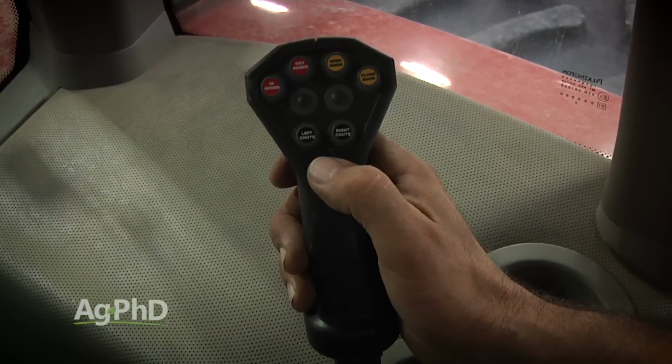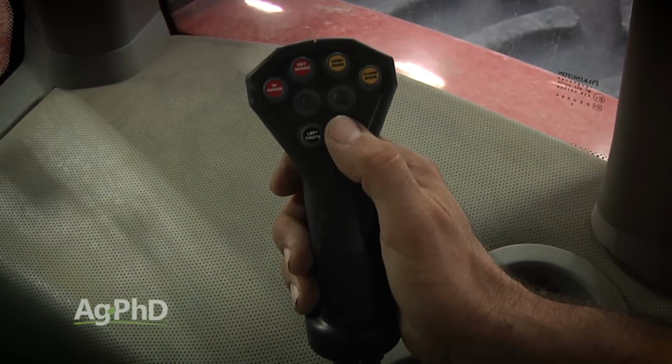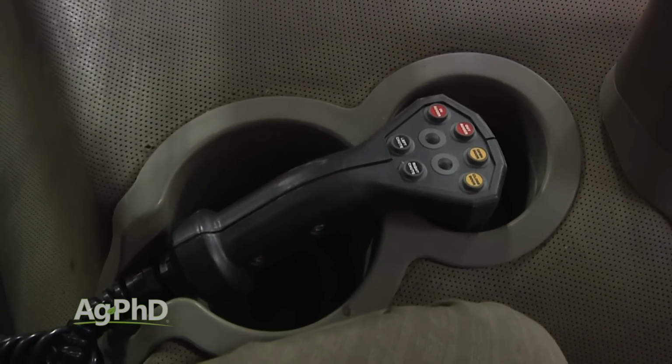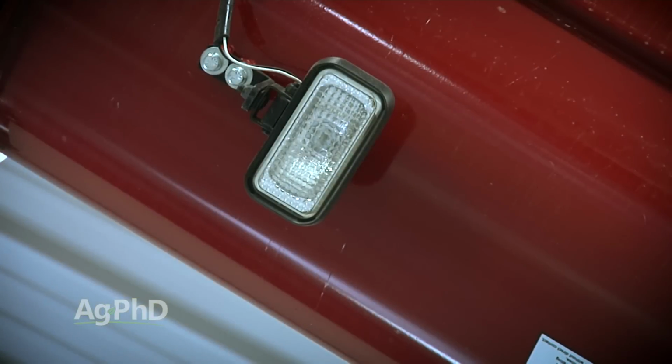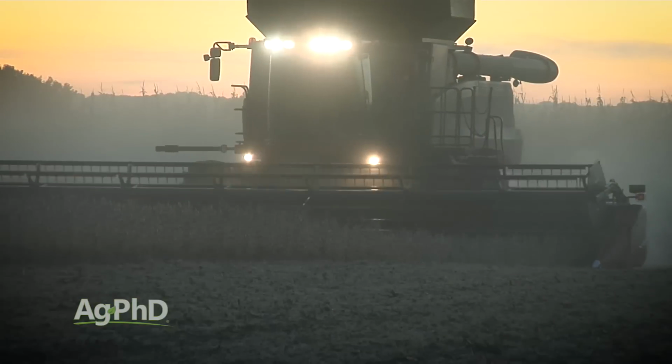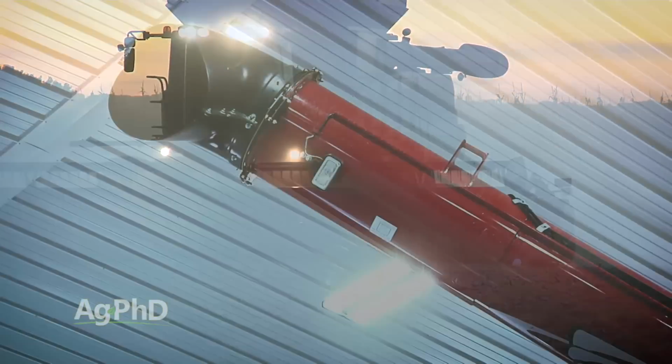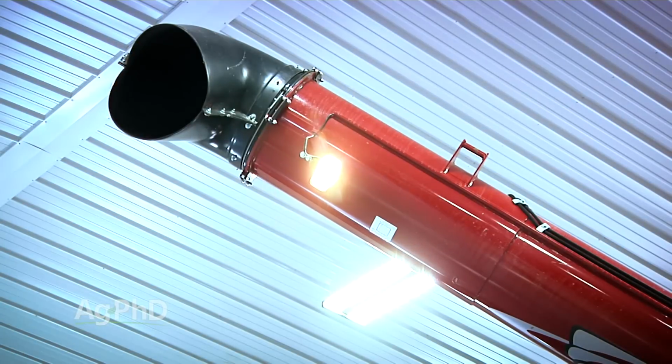There are also new controllers available. The auger wagon we're running has a pendant controller that handles 3 hydraulic controls with 1 remote outlet. The improved lighting on the newer carts is also nice. Harvest doesn't quit when the sun goes down, but with halogen auger spotlights, it's much like running during the day.